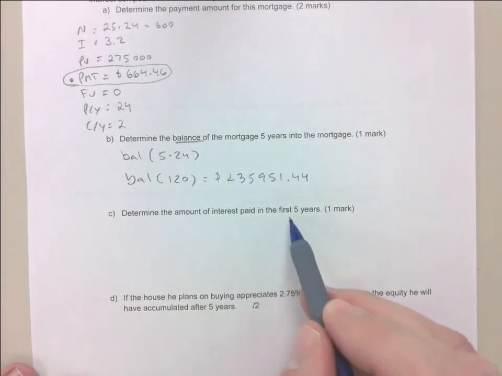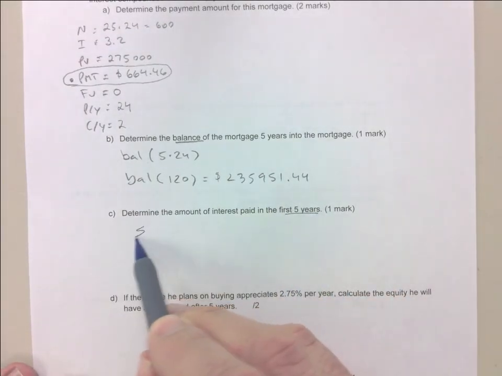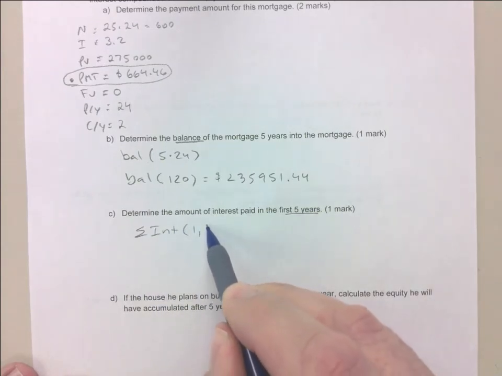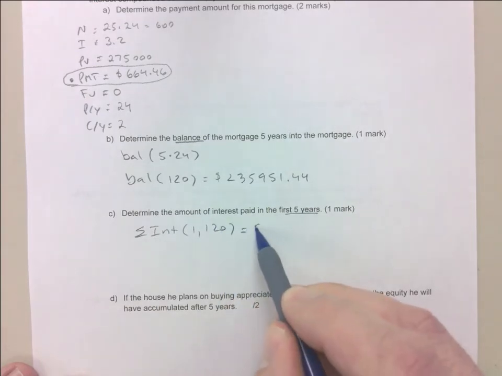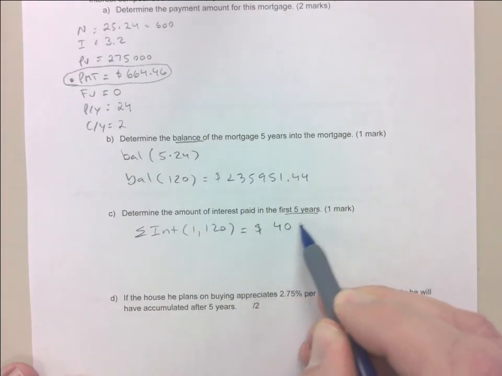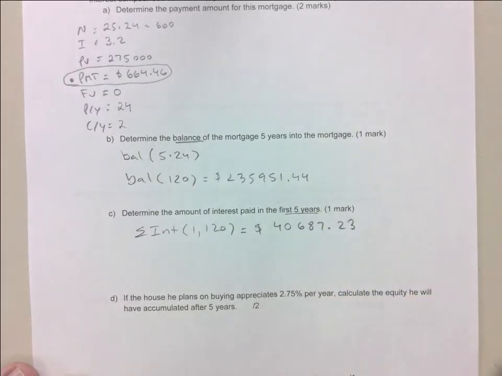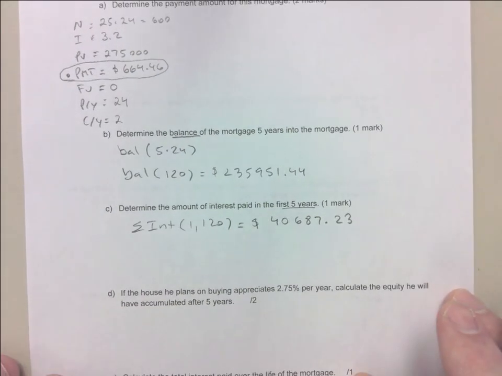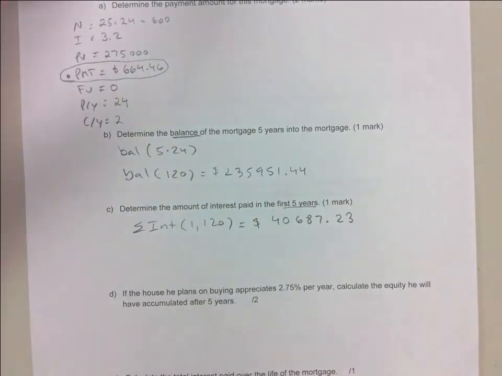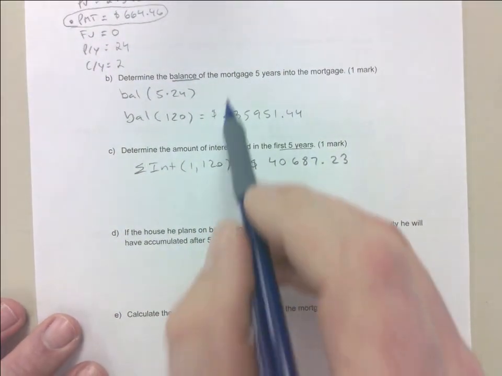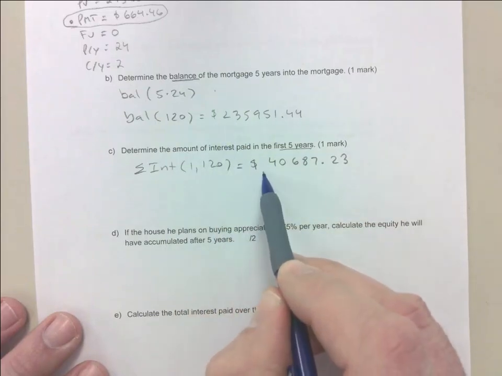How much interest in the first 5 years? You have to use this one. There's no way around it. So that's 1 to 120. And so you've paid 40,687 and 23 cents in interest in just the first 5 years. Okay. So balance owing, interest paid.